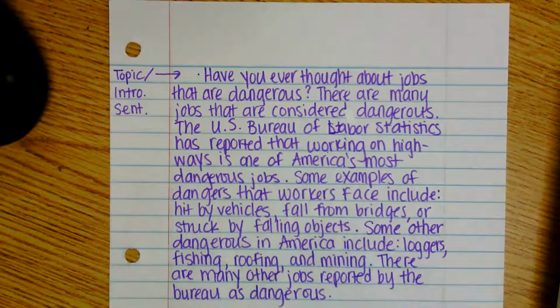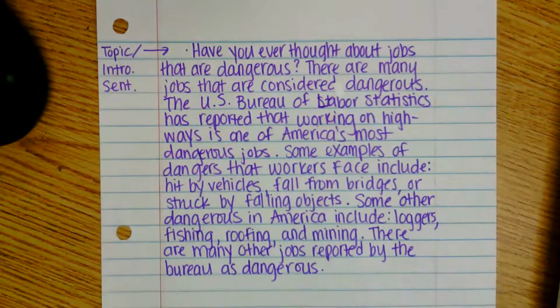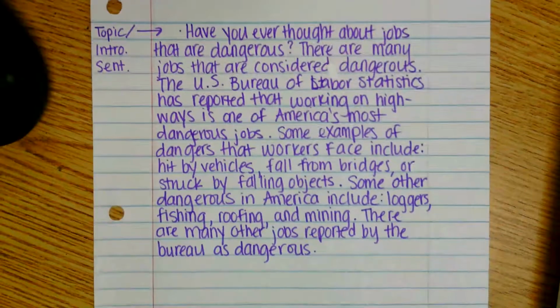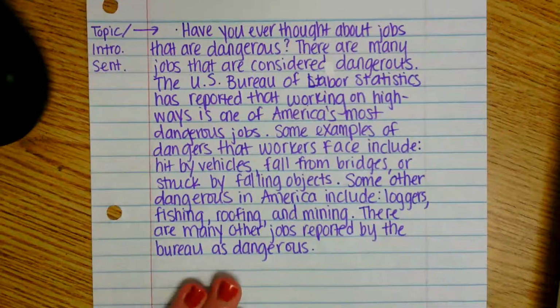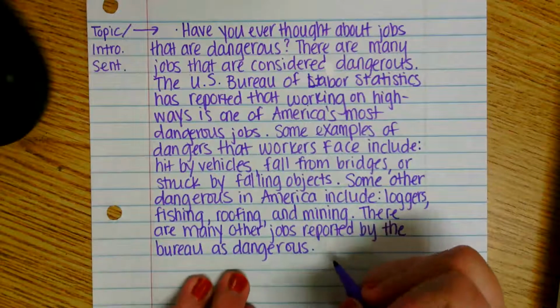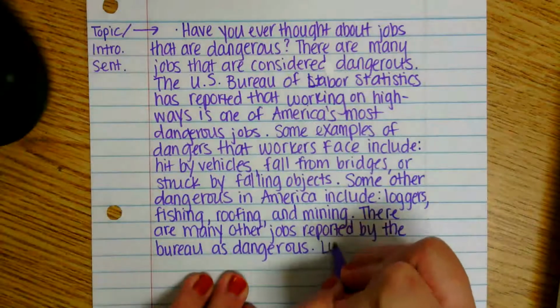So the last thing that I'm going to add is that happy piece of information that the number of accidents and deaths have actually declined over the past several years because the Bureau has been reporting the amounts of accidents that have happened. So because this is happy, I might start it off like this.